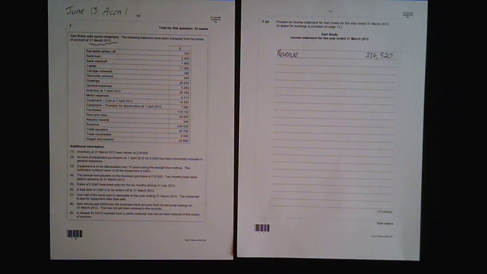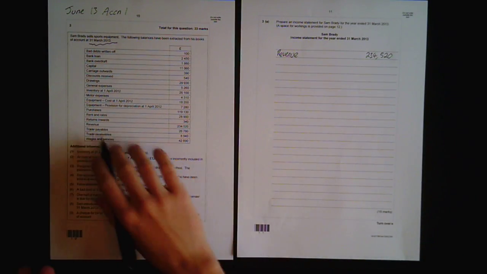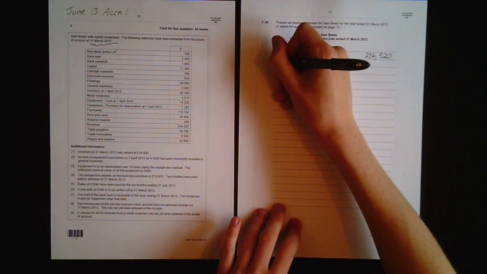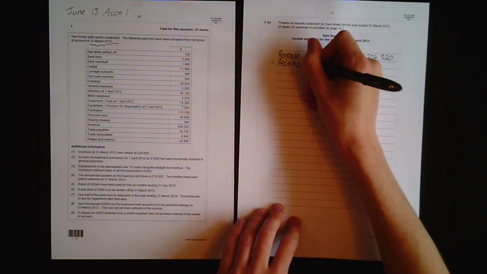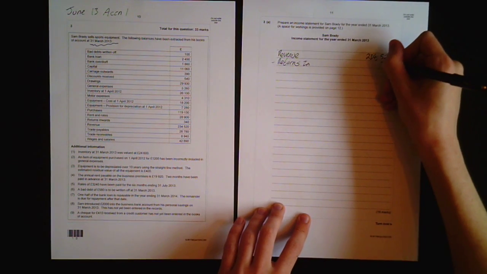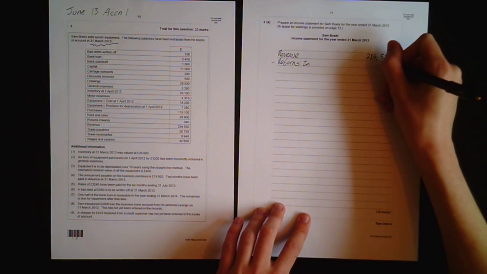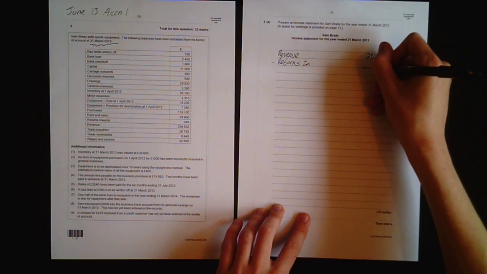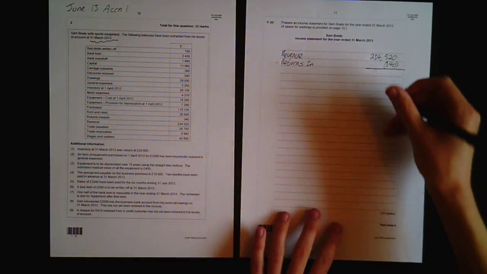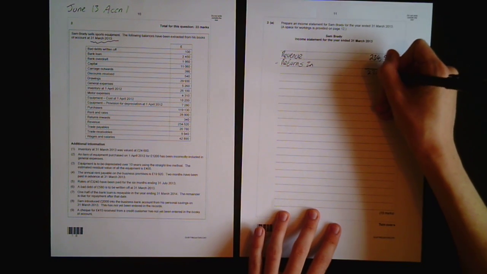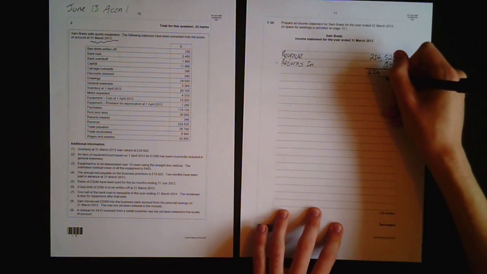So what can we take away from revenue? We can take our returns in, 340. We do have returns in, so take away returns in. My handwriting is appalling today. It's quite a disappointment. And that's going to give us 234,180.